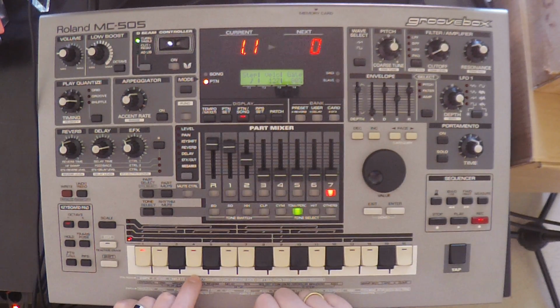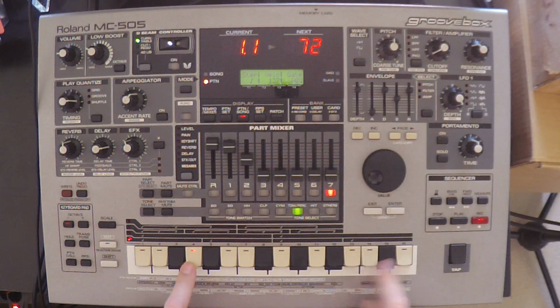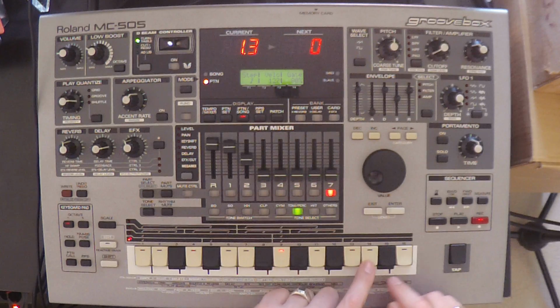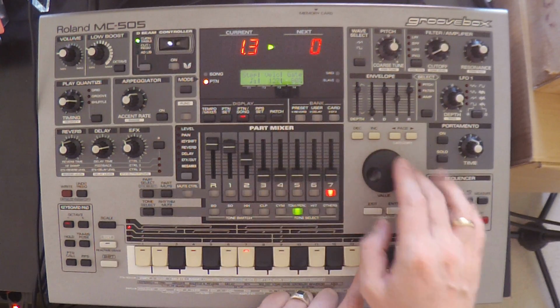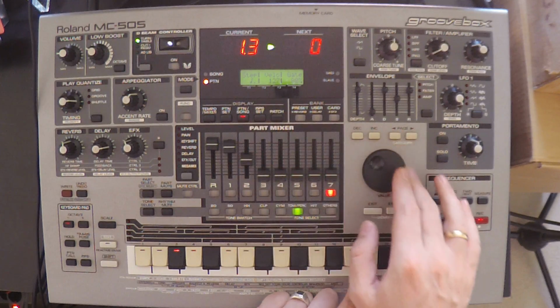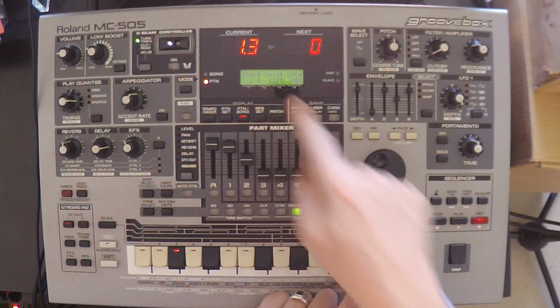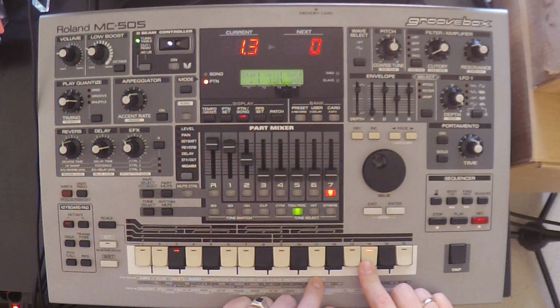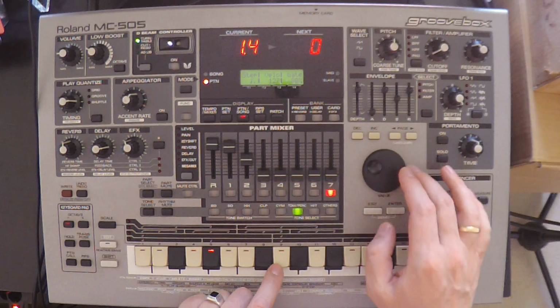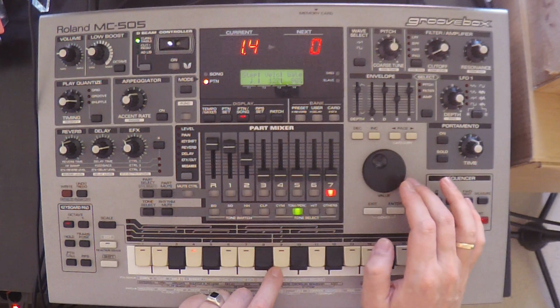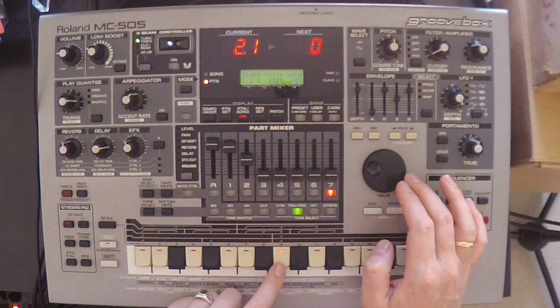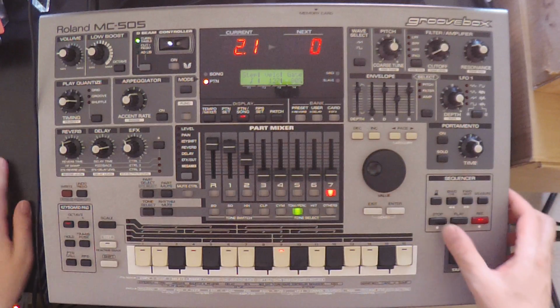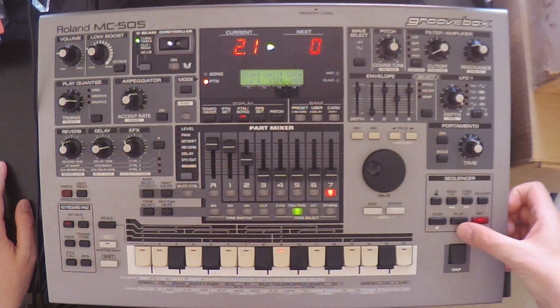Maybe I just want, and now maybe something a little longer here. When I use the value dial, I can now change the note values here. And now maybe some 8th notes or something. And that's my bar already, I think. So let's see how that sounds.